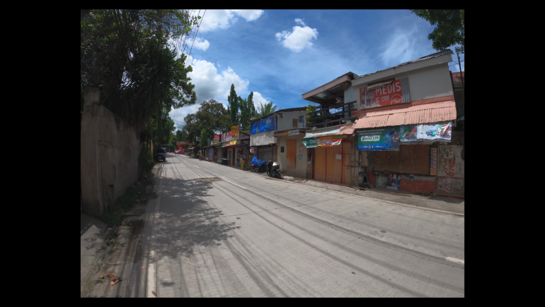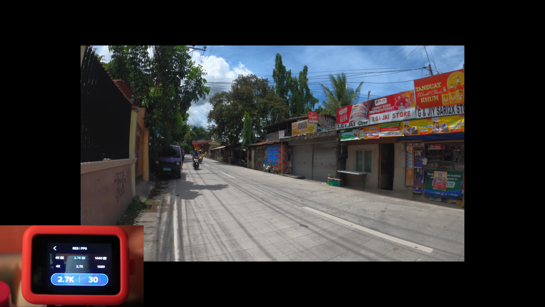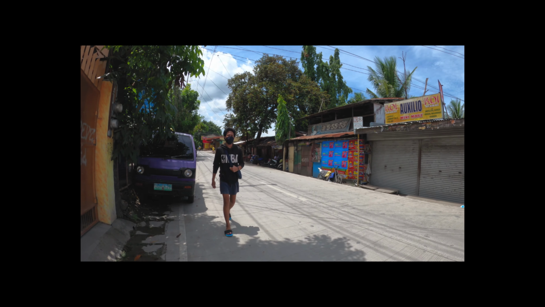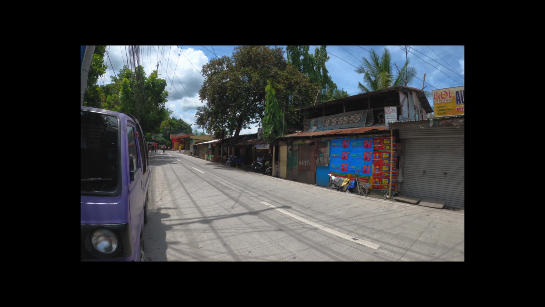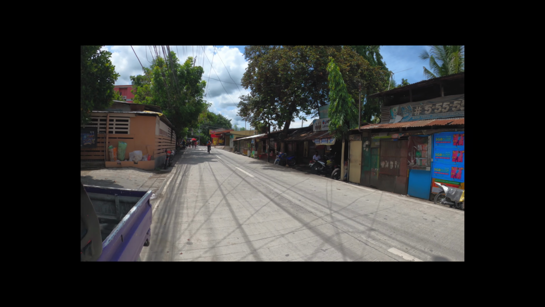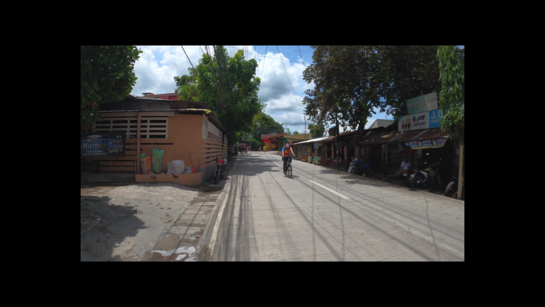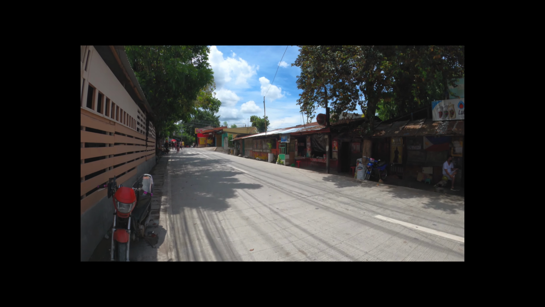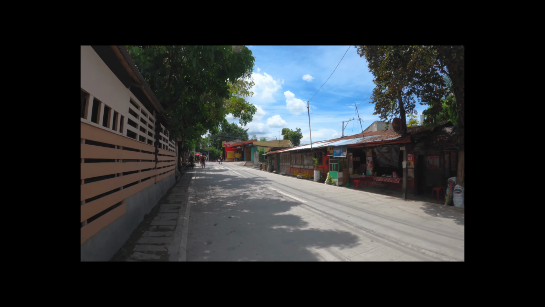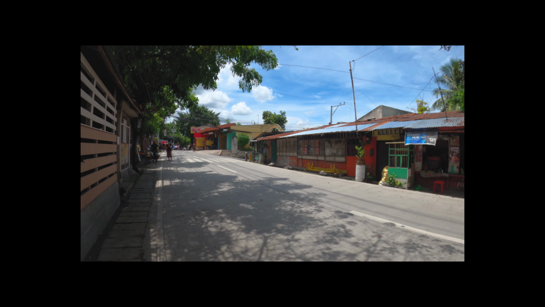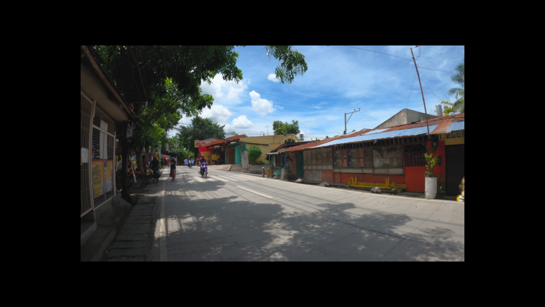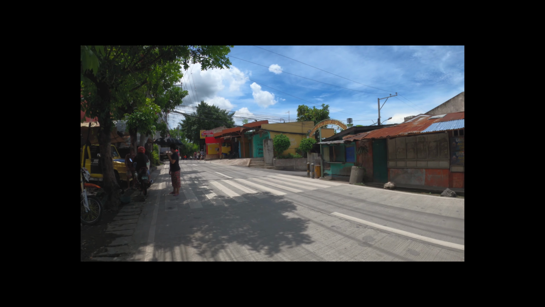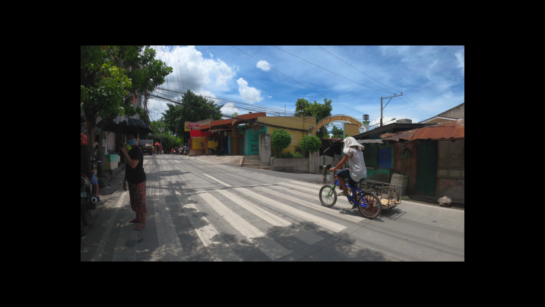Next, I am recording at 2.7K resolution with 16:9 aspect ratio. Obviously, it's still wider than the 2.7K with 4:3 aspect ratio, and it's smaller than the 4K resolution with 16:9 aspect ratio.